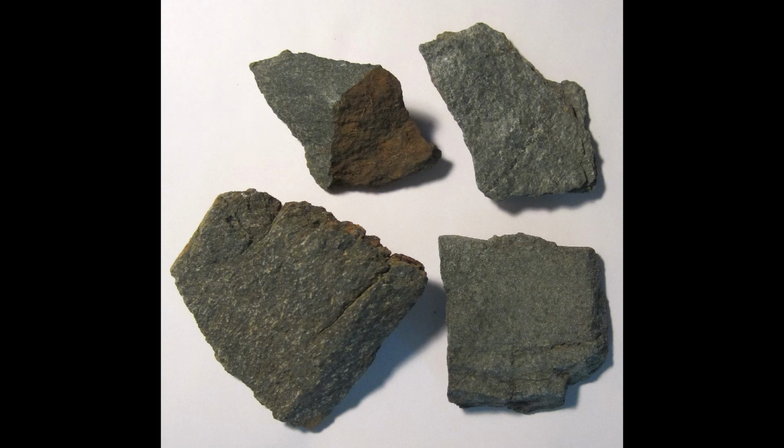Here are 4 pieces of greenstone that all look very much the same, but they're from very different places. The 2 on the left, the upper left is from West Africa, the lower left is from Western Australia. The 2 on the right, the upper right is from the Mother Lode country of California, and the lower right is from Gold Country in Arizona. I found gold in the general vicinity of all 4 of these specimens, and so they're closely associated with gold, but this is what the greenstone looks like when it's not weathered.